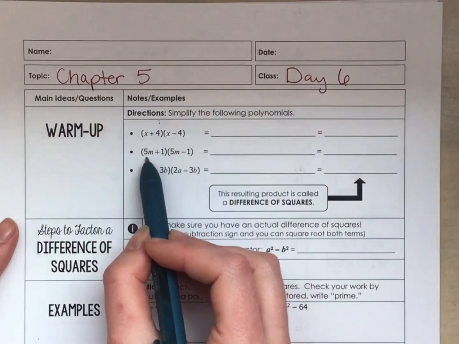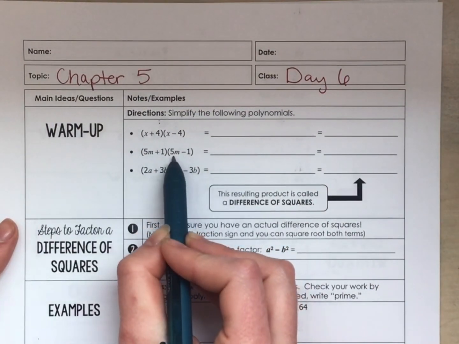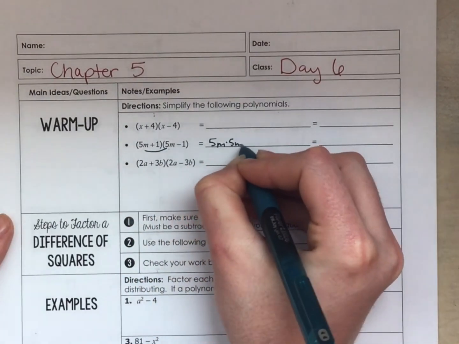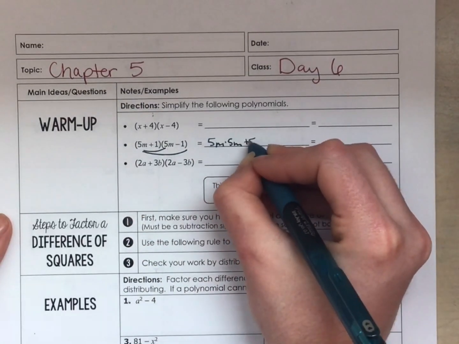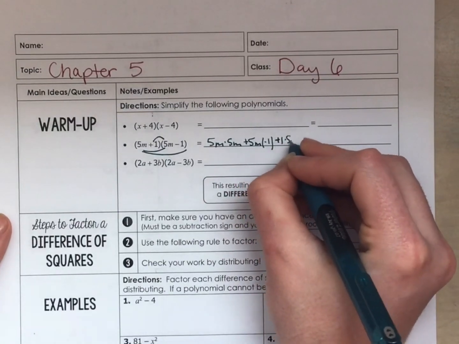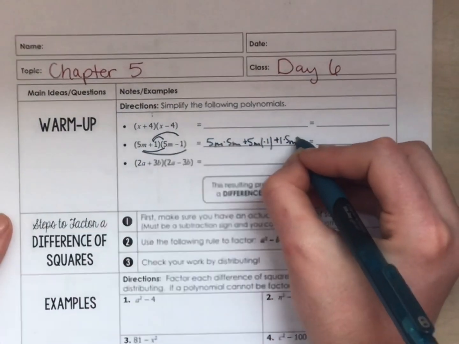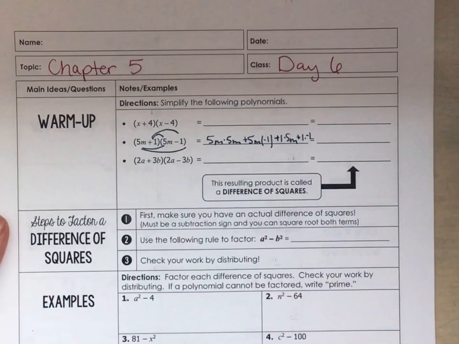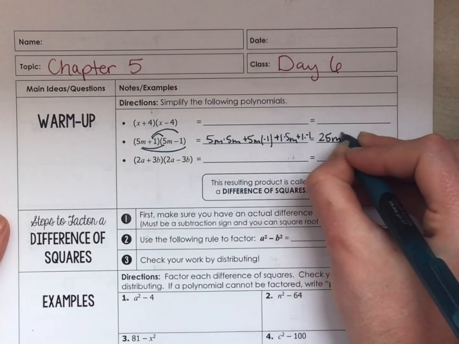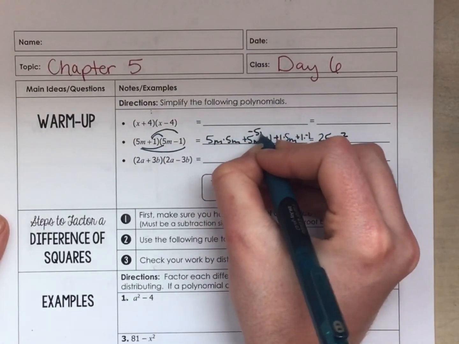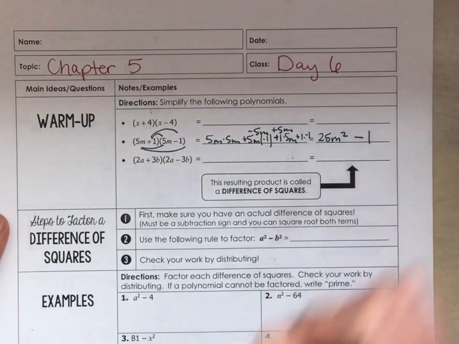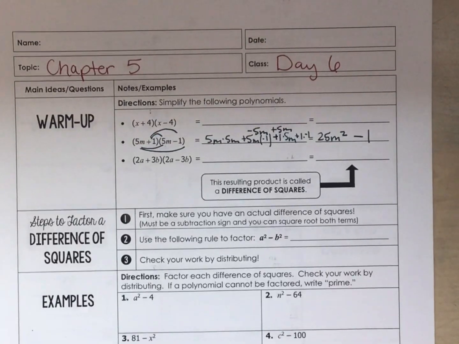So just for a warm-up, we've got 5m plus 1 times 5m minus 1: 5m times 5m, 5m times negative 1, 1 times 5m, and 1 times negative 1. When we multiply those together, I would get 25m squared minus 5m plus 5m. They would cancel themselves out, and then I would have minus 1. So just as a reminder, that's what a difference of squares looks like.